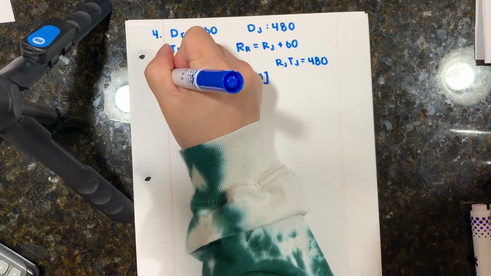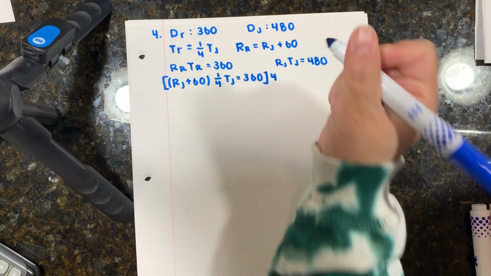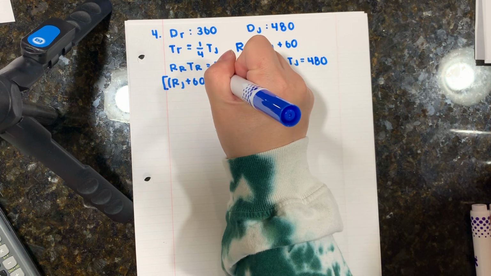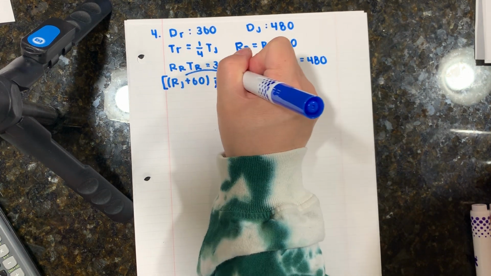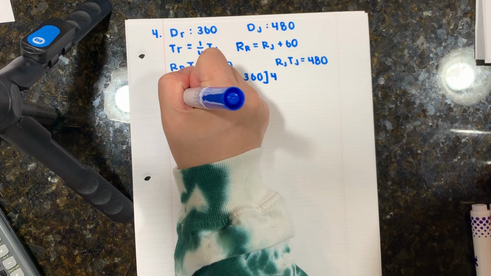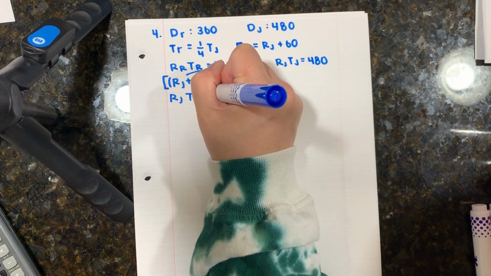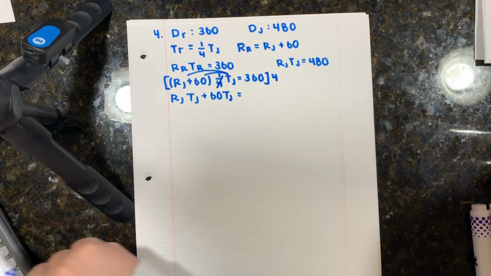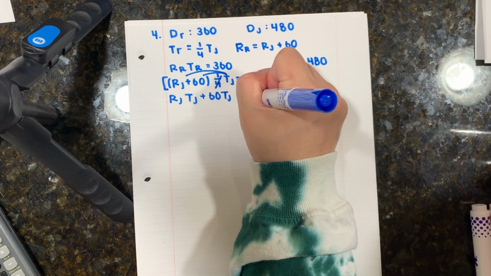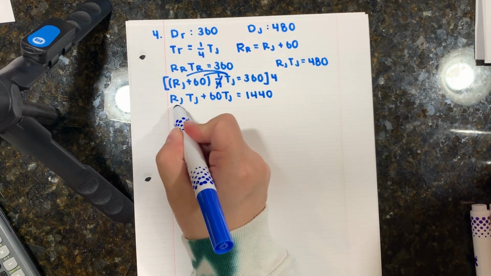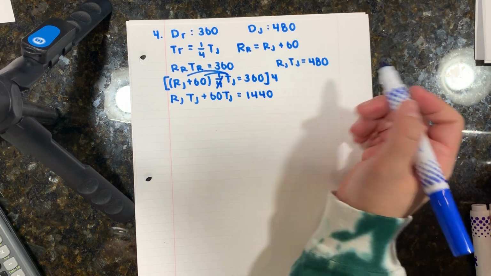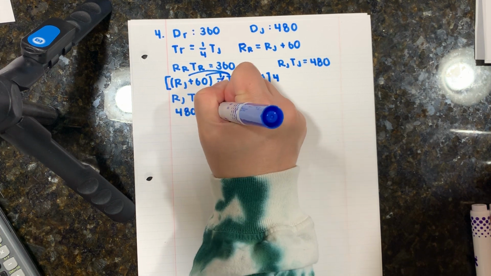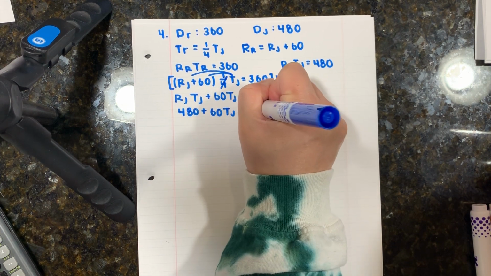Now I want to get rid of that fraction, so I'm going to multiply this whole equation by 4, which means that this is just going to turn into just T_J. And I'm going to distribute the T_J. So that would be R_J T_J plus 60 T_J equals, and you have to multiply 360 times 4, which would be 1,440. Now I know what R_J T_J is equal to because I have it right here. It's equal to 480. So I'd have 480 plus 60 T_J equals 1440.